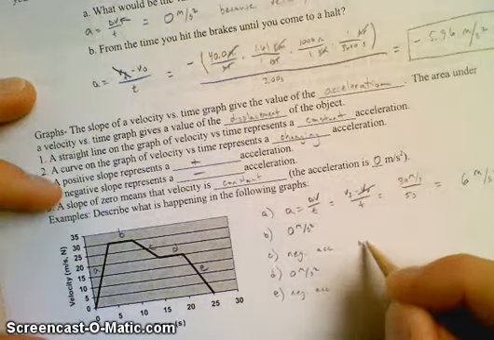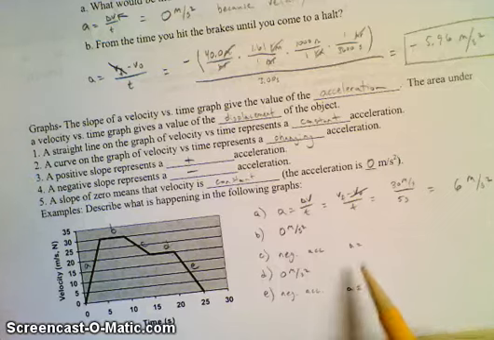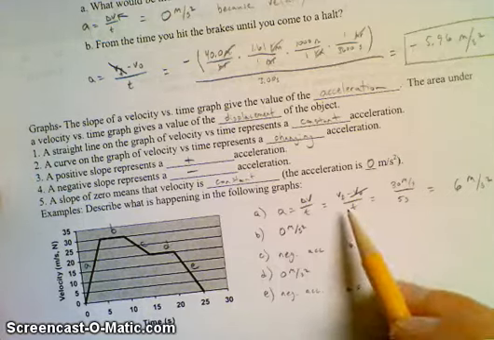What I want you to do is find the accelerations for both C and E and do a calculation for those using the equation up above.